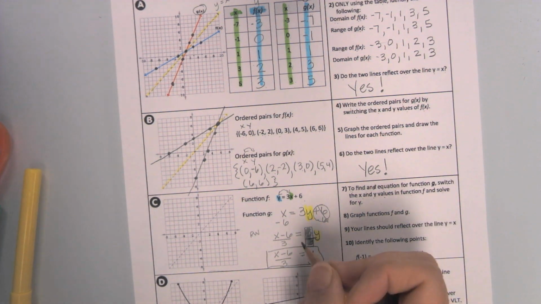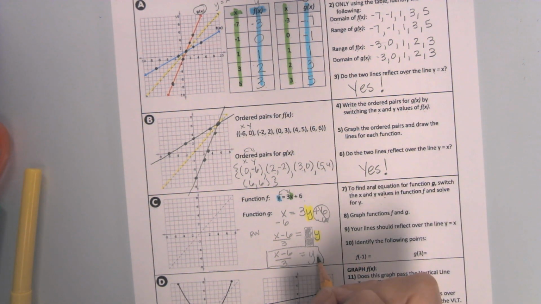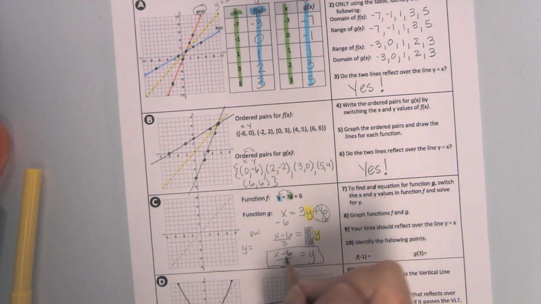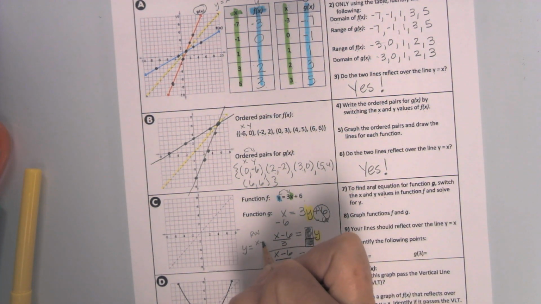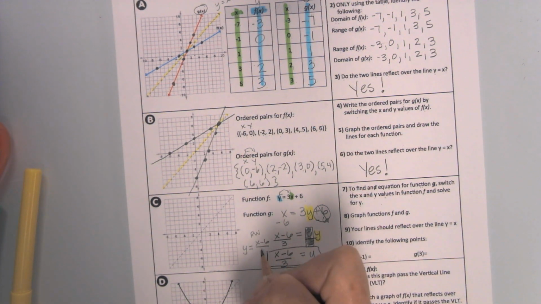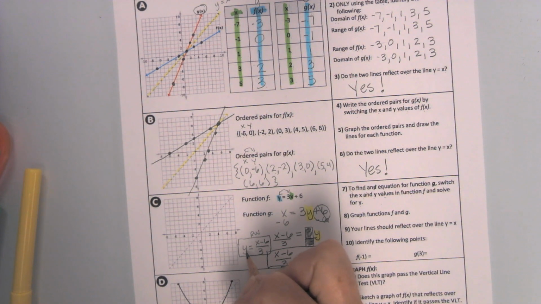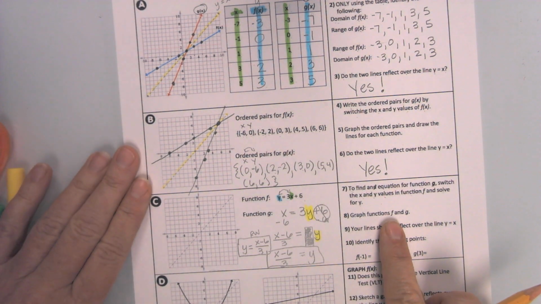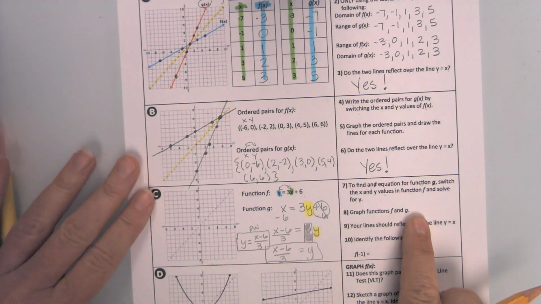Now, I want you to remember that as a mathematician, we can change the direction of this. This says y, so I can write y, and then x minus 6 divided by 3. These two are the same thing. I just want the y in front. So now they want us to graph f and g.